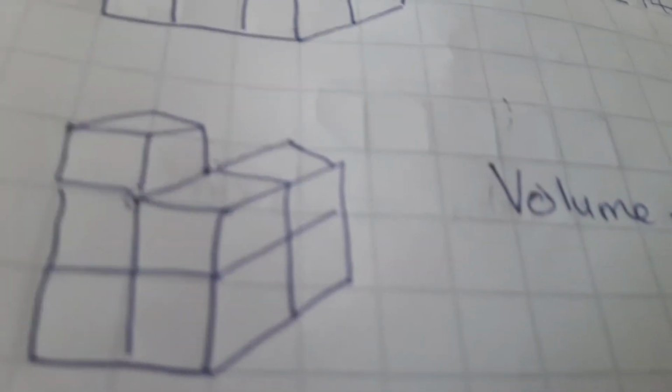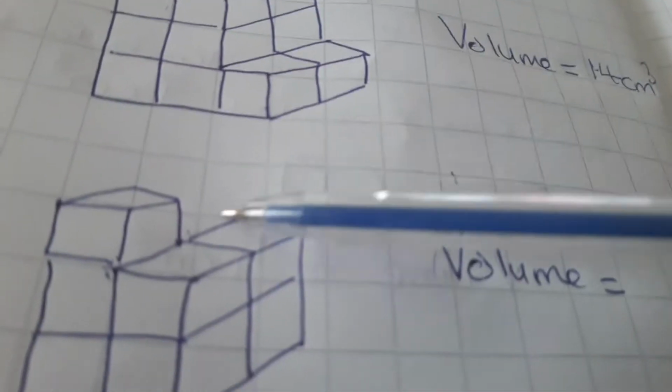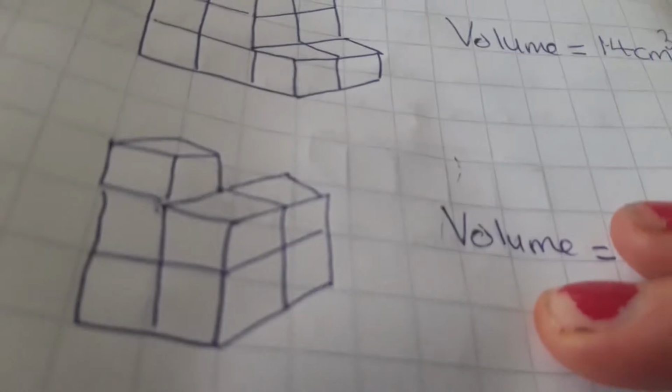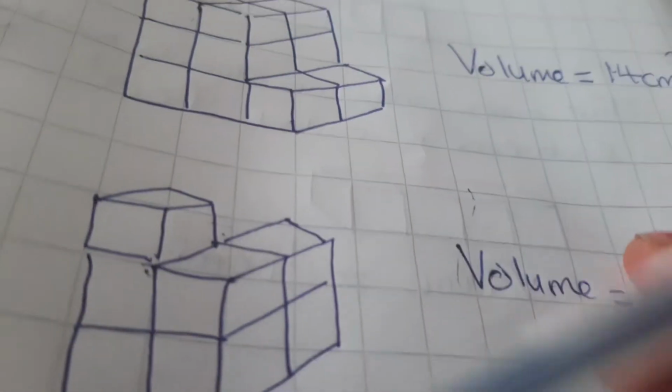Now this one's a little bit unusual because on the top layer, there's only one cube there. This is empty at the back. So I'm going to go top to bottom. So the top has 1 single cube. The middle layer has 1, 2, 3. And the bottom layer has 1, 2, 3.